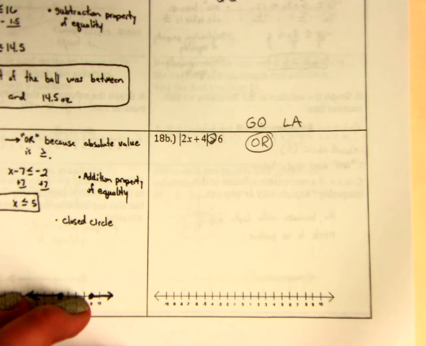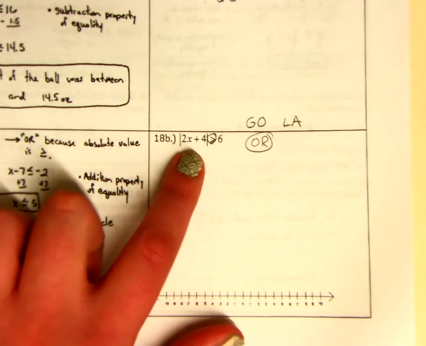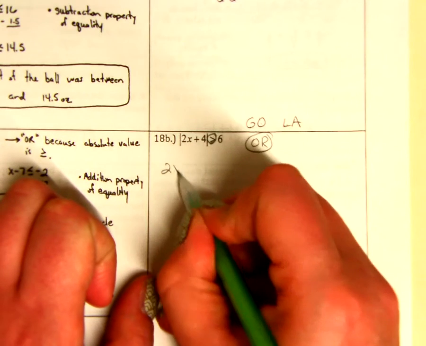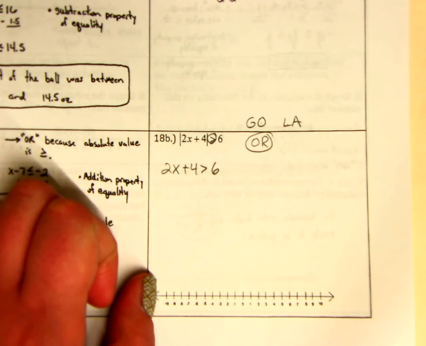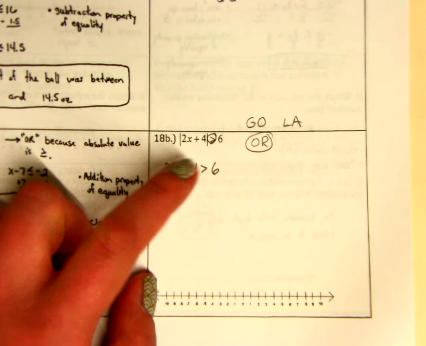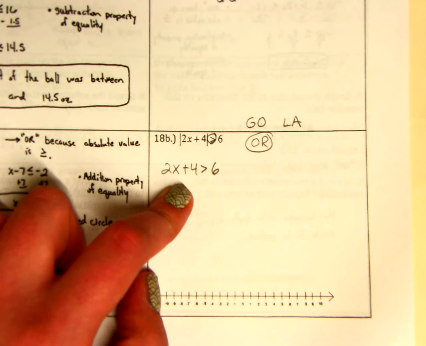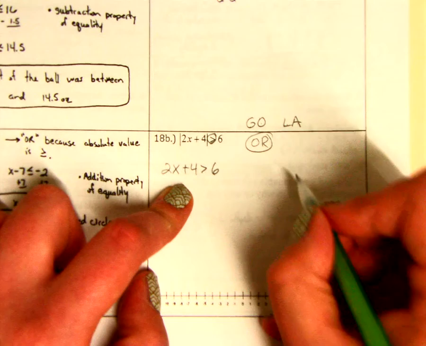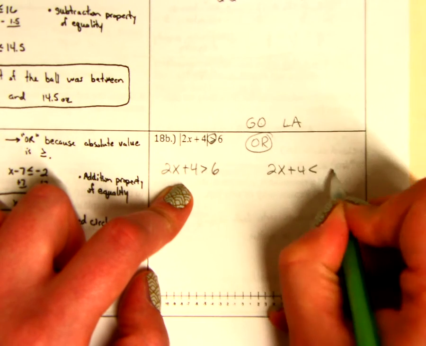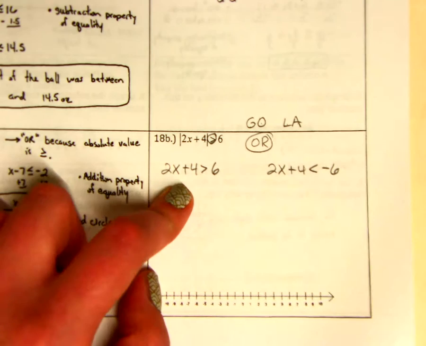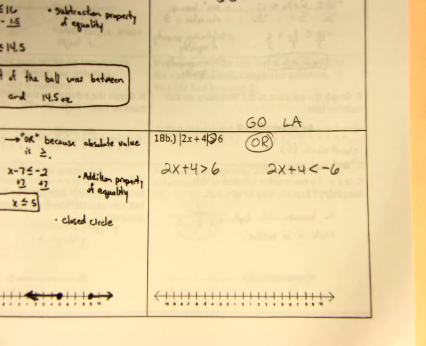We have to make sure that absolute value is alone, which it is, and we're going to have to split that up because you know how with absolute value you get two different answers. So we just rewrite it. And then we've also got switching the sign and making that a negative. So that's a split right there. That's how we split them up.